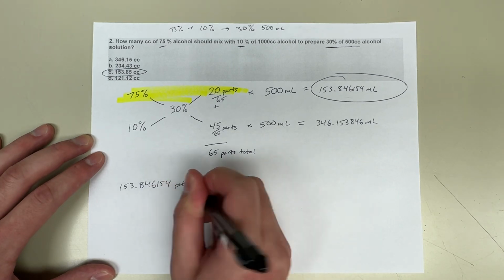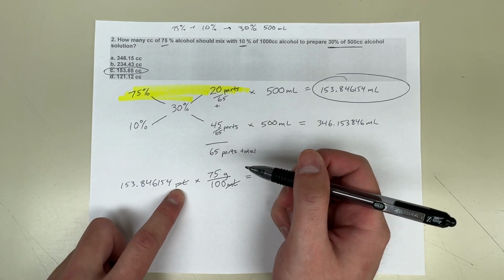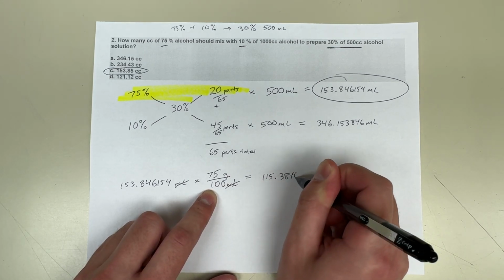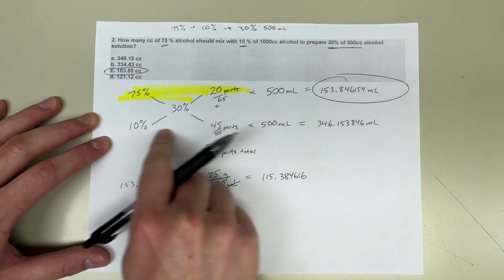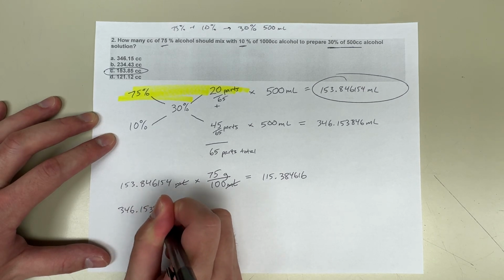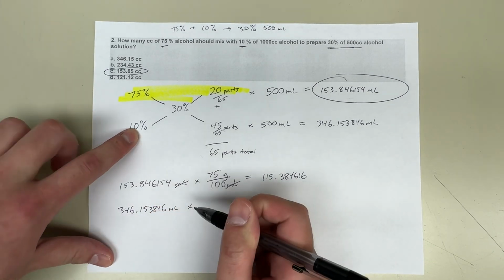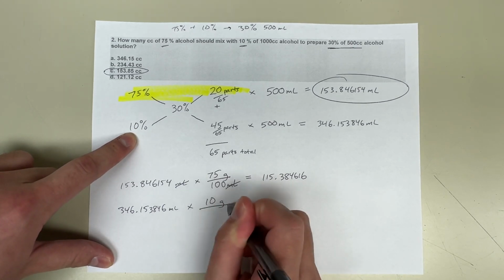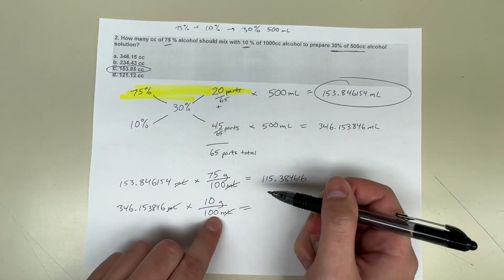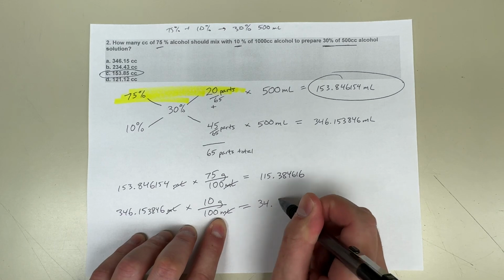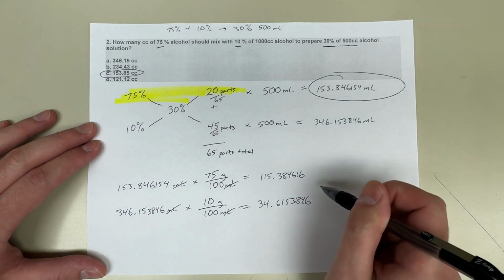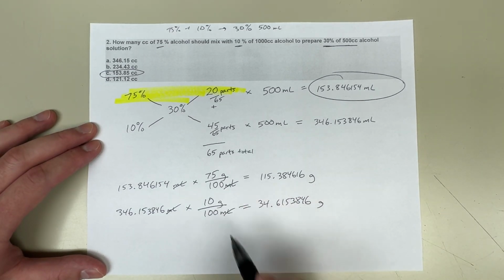So when I multiply this out, 153.846154 times 75 over 100 equals 115.384616. I'm going to do the same thing with this bottom half. I'm going to be using 346.153846 milliliters of the 10% solution. 10% is the same thing as 10 grams over 100 milliliters, right? So the milliliters cancel out, and when I multiply this through, I get 34.6153846. These are both grams, by the way, because I have grams left.